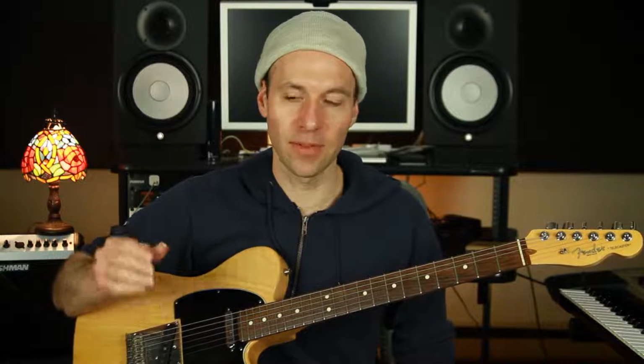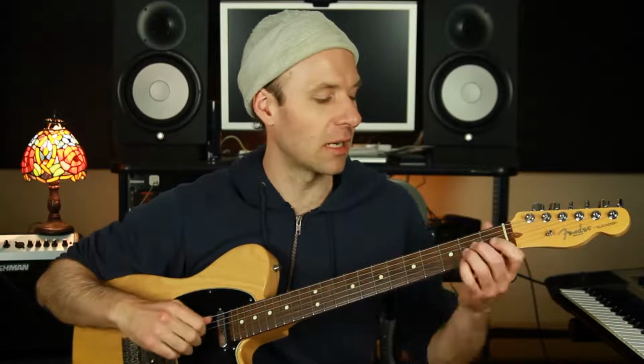Sometimes I'll want to target the note that's actually moving, but a lot of times not, because I feel like always targeting the note that changes can sound contrived. I want to target it maybe sometimes, and we just have to go with our intuition here and be creative.